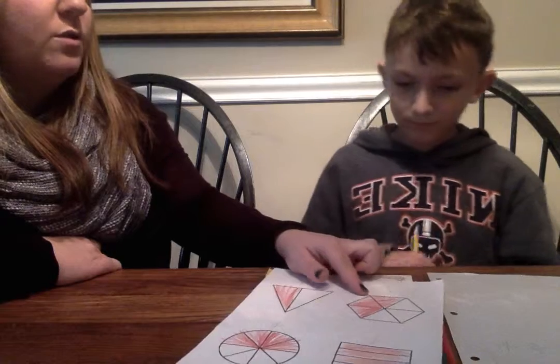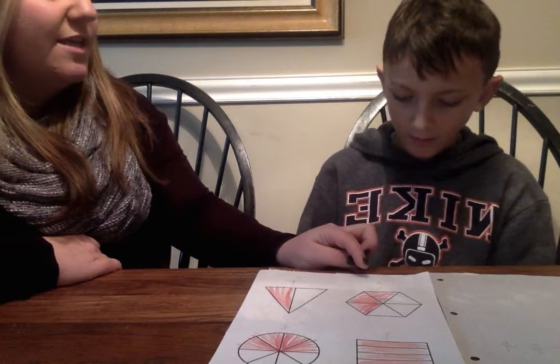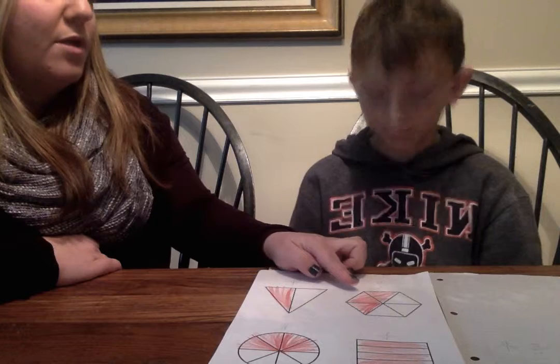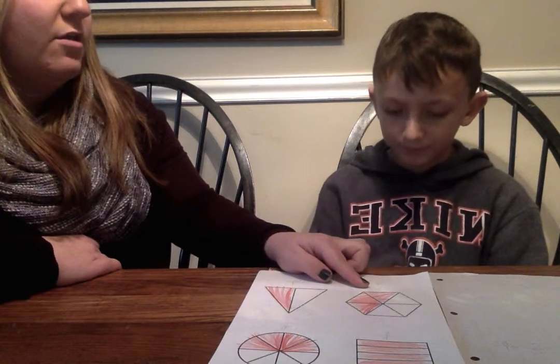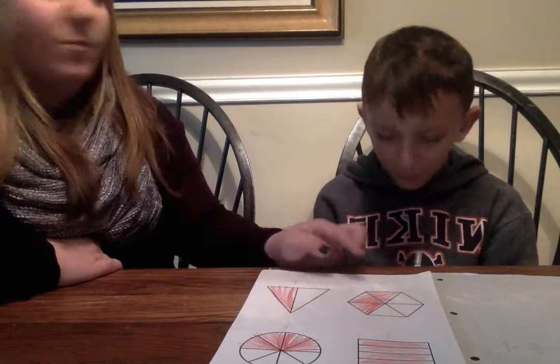Good. So what's the whole here in this hexagon? The whole is 6. And the whole is also called the denominator. Good. And the part is the part that you colored in. 3. Good. 3 is the part. It's also called the numerator. You got it.